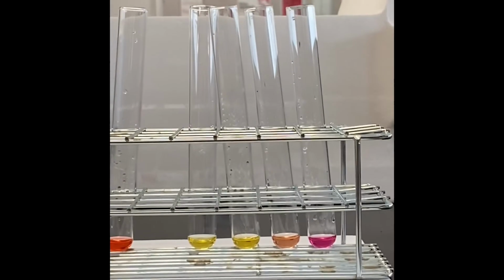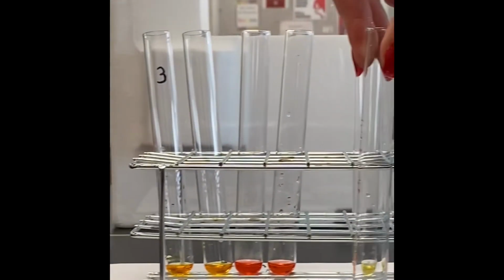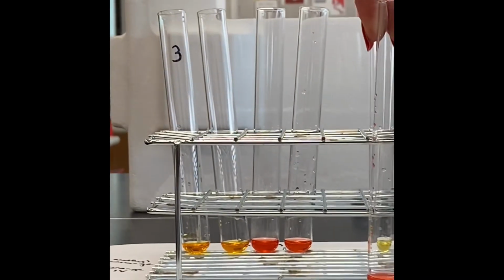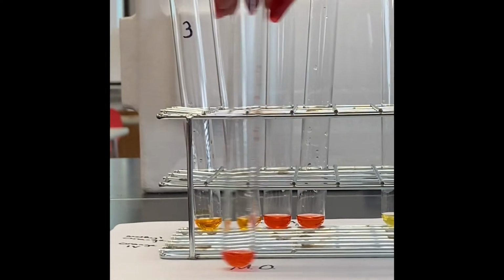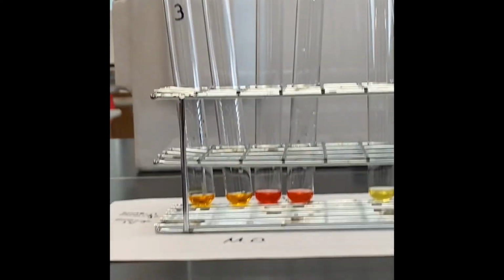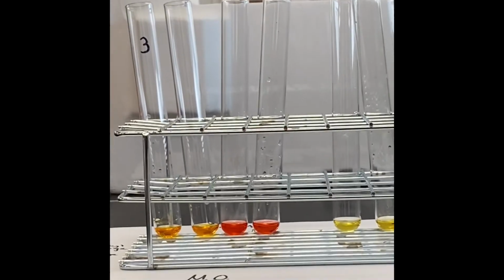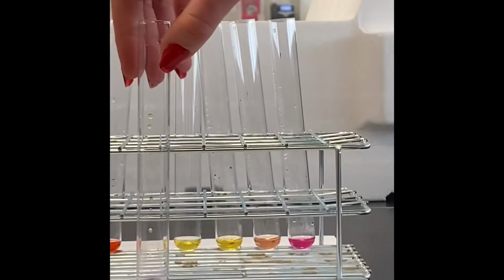This is H3PO4 1.0 molar with methyl orange. And this is H3PO4 1.0 molar with orange 4.